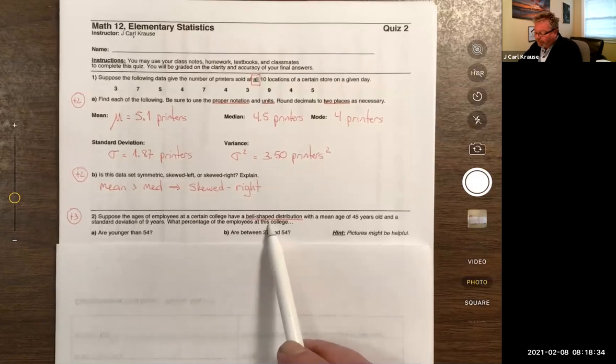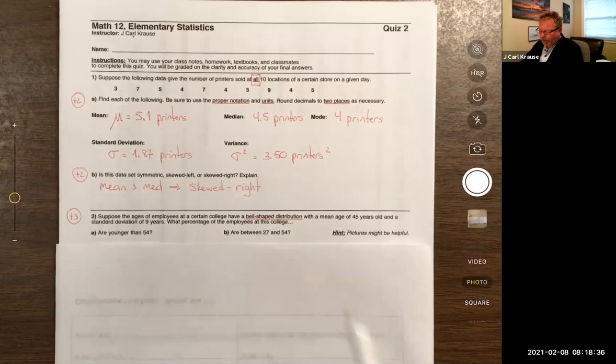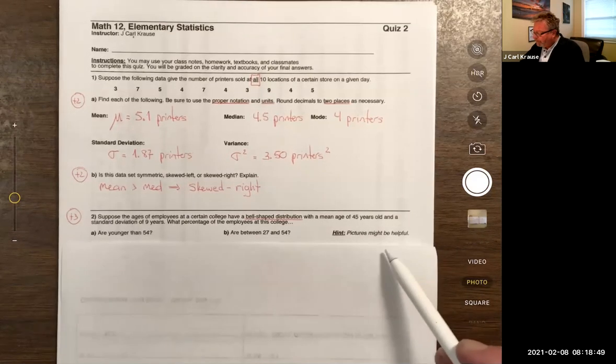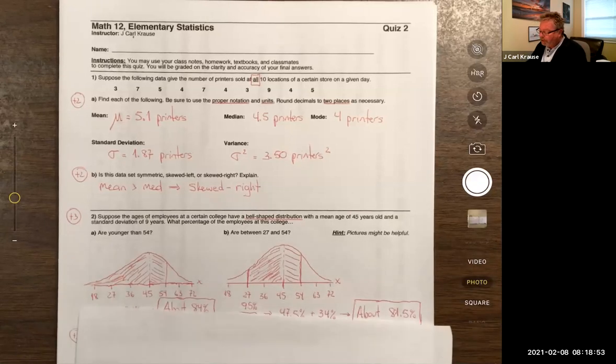And it's key that we have a bell-shaped distribution here because that means we can use the empirical rule. And we can draw that nice bell-shaped distribution. We can indicate 1, 2, 3 standard deviations either way. And so that's my hint here, that pictures might be helpful.